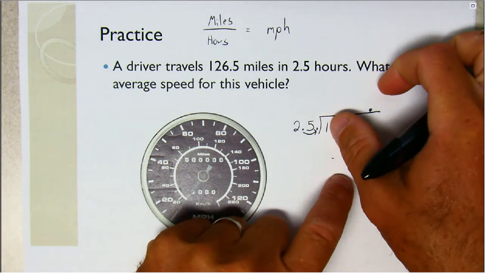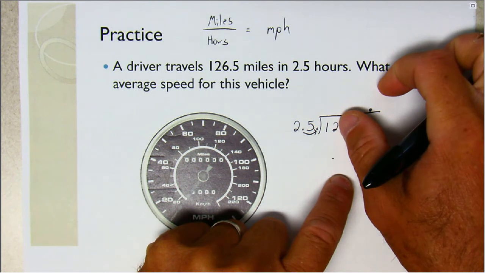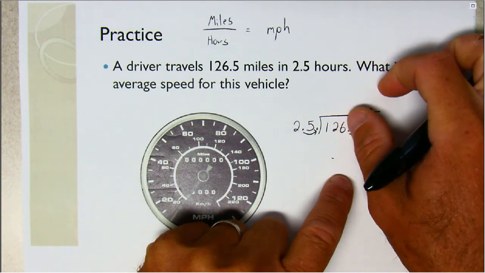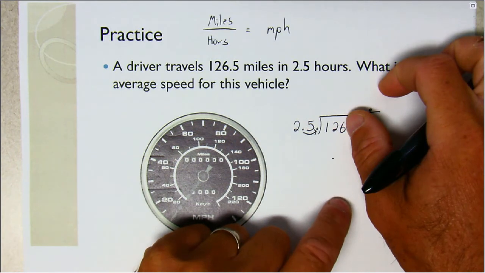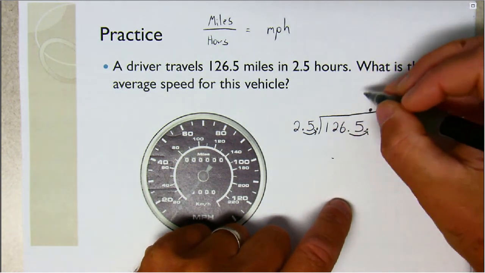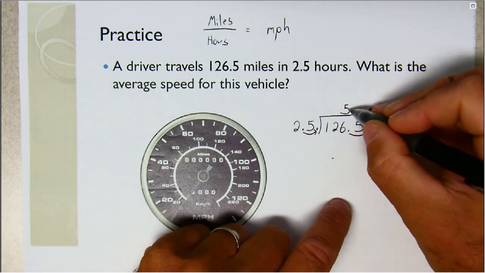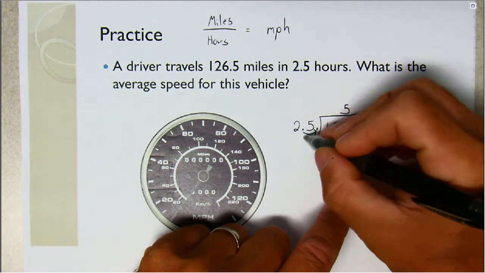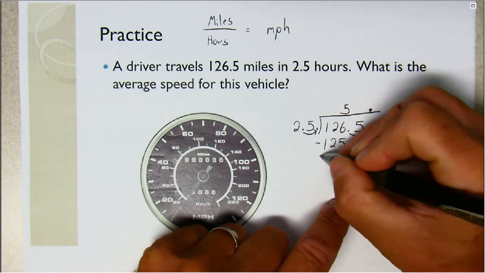Here we go. Does 25 fit into 1? Nope. Does 25 fit into 12? No. Does 25 fit into 126? Sure it does. 25 times 5 is 125, so it fits in there 5 times. Think about money. 5 times 25, that's like 5 quarters. That's 125. And we'll subtract, and we get 1.